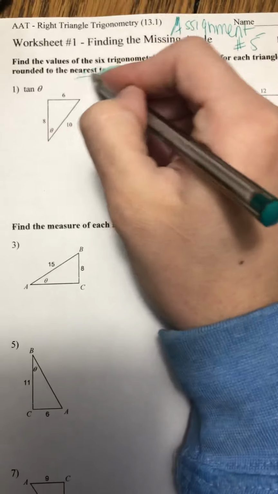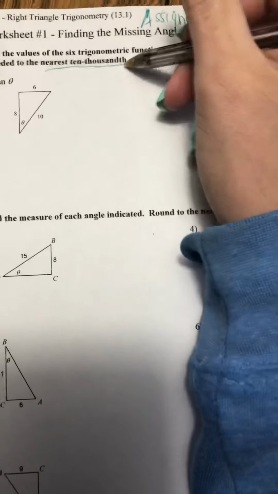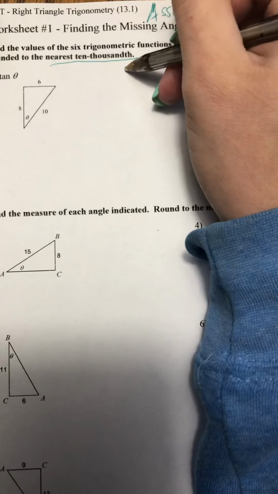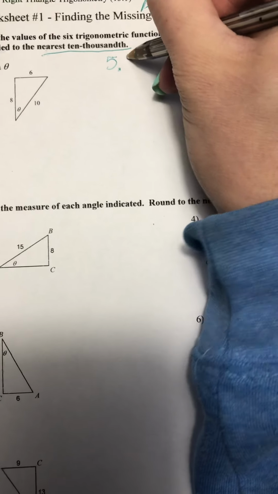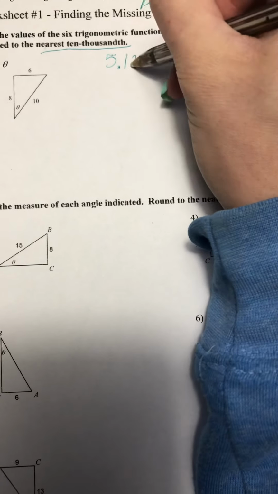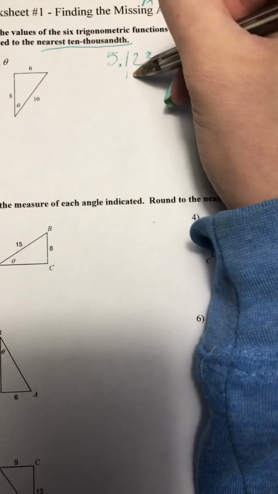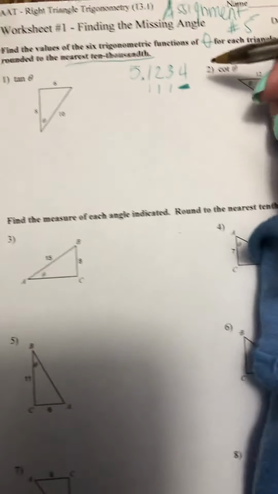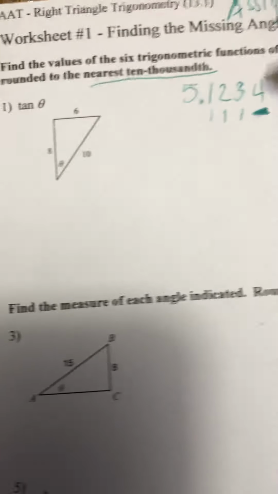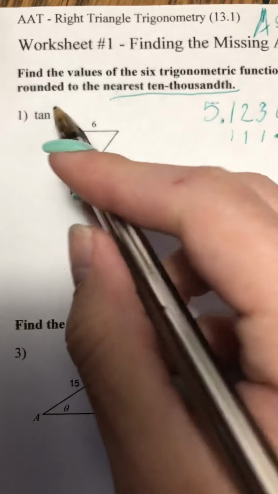Give exact answers and answers rounded to the nearest 10,000ths. So if you had 1, 2, 3, this is tenths, hundredths, thousandths. This is the 10,000ths. All right. If you round it to something different, it's fine. But let's just go over this.